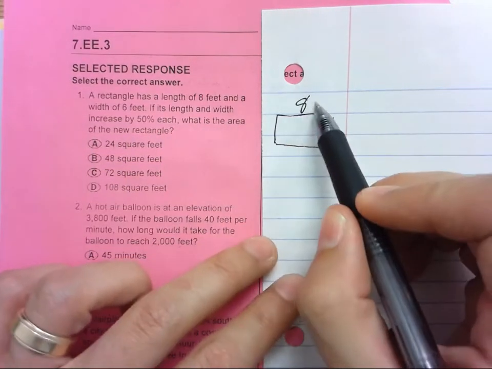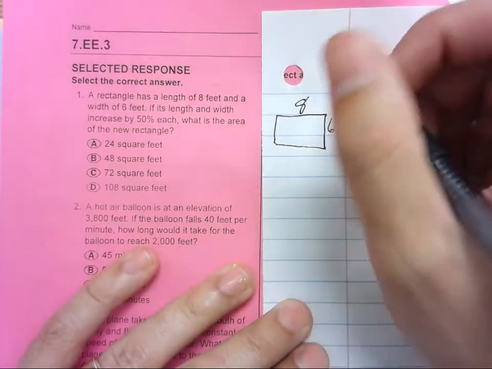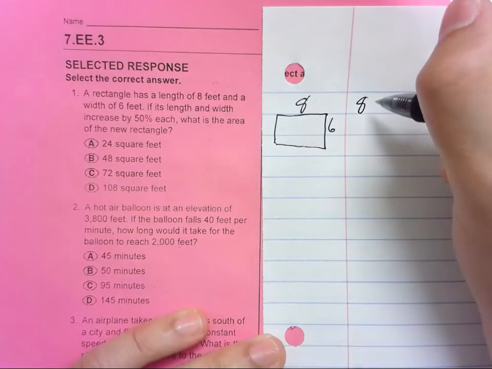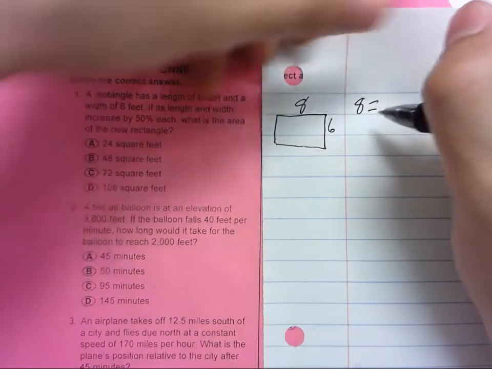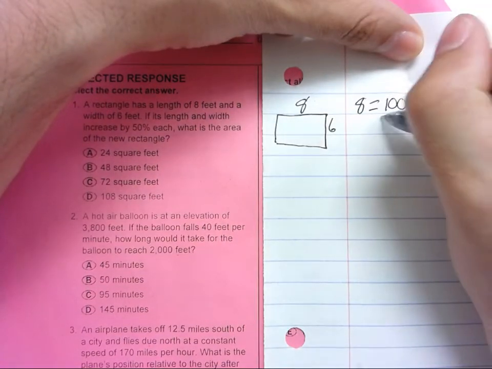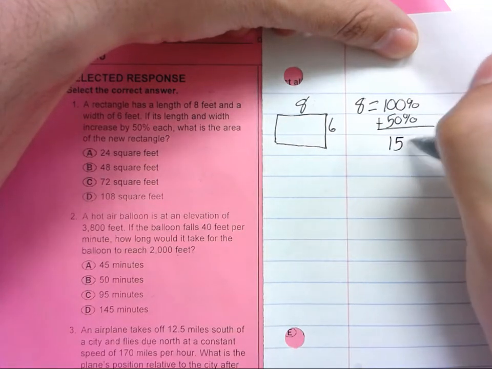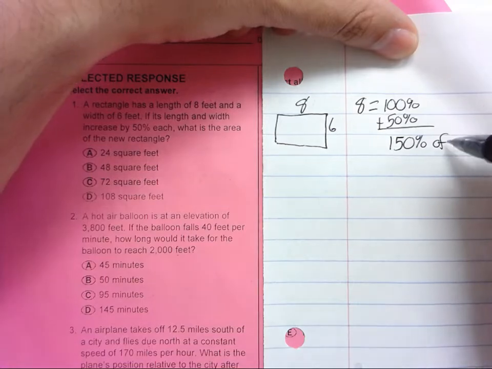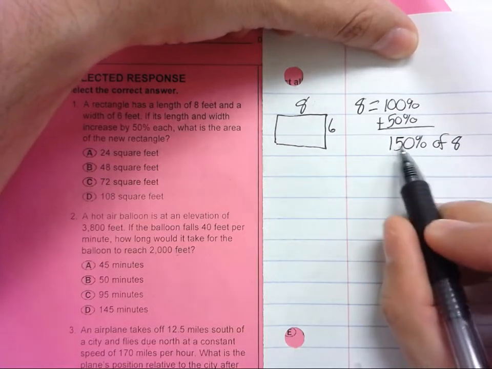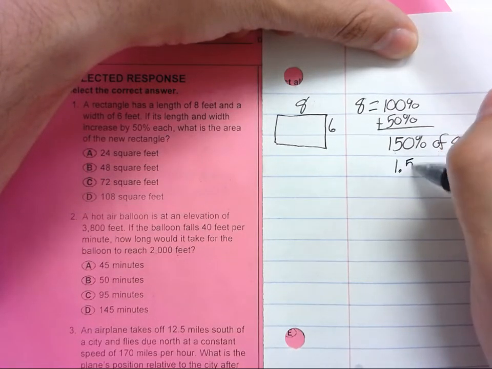So we're increasing each of these by 50%. So we're increasing them by half. Well, if this represents 100%, we want to increase that by 50%. So we're looking for 150% of 8. And of is multiplication, and we cannot multiply by a percent, so we have to move the decimal over twice. This becomes 1.5 times 8.